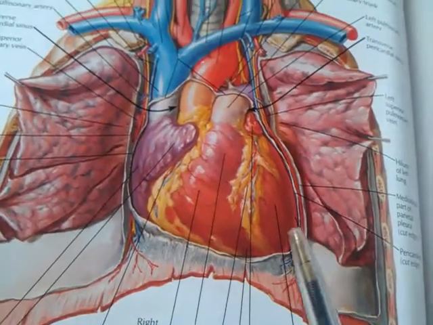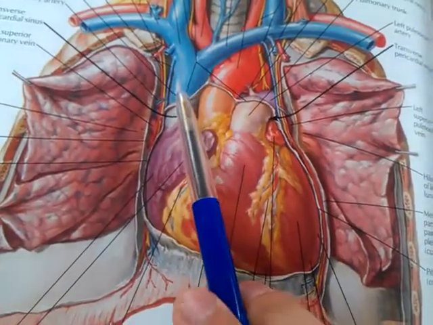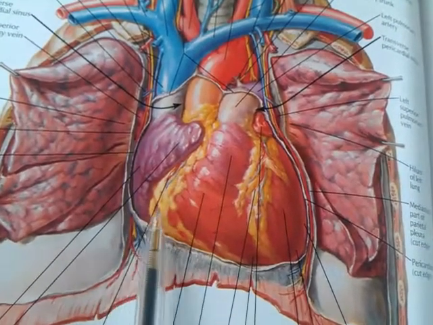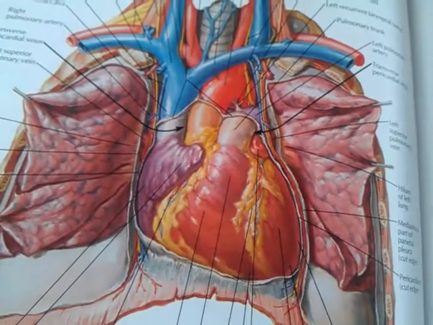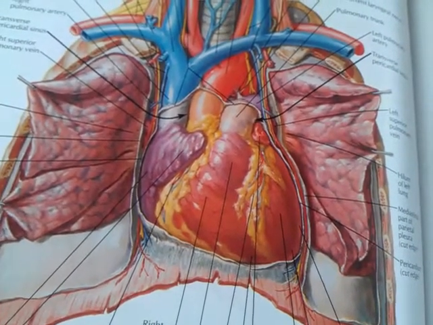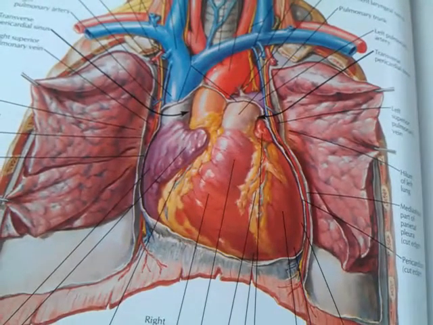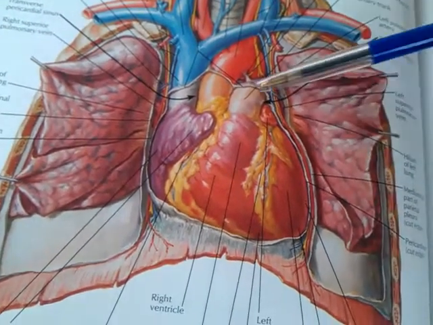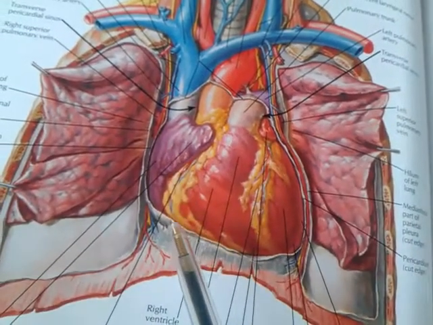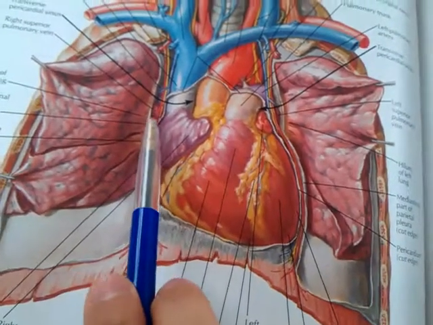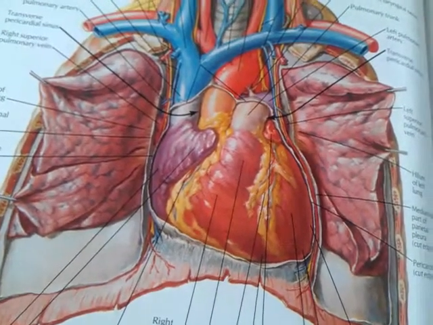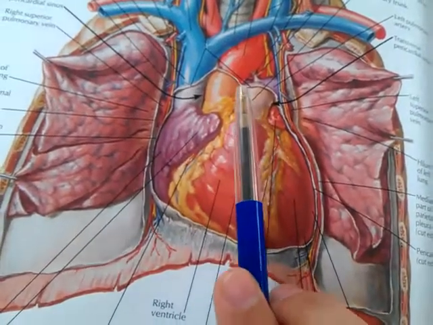Now we have the large vessels of the heart. You have superior vena cava, and inferior vena cava comes from underneath. And you have coronary sinus, opening into the dorsal part of right atrium, so in behind here. You have pulmonary veins, here you have pulmonary vein, and pulmonary trunk, and aorta.